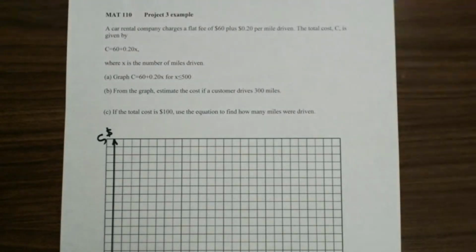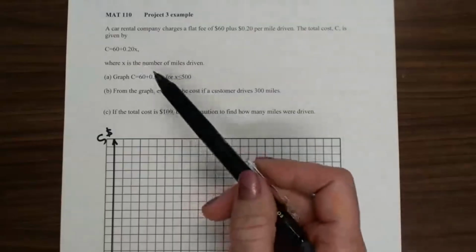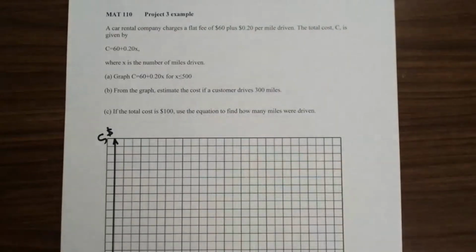In this video, we will review an example similar to the problem you will see in Project 3. A car rental company charges a flat fee of $60 plus 20 cents per mile driven. The total cost C is given by the formula C = 60 + 0.20x, where x represents the number of miles driven. And we will need to answer three parts of this problem.